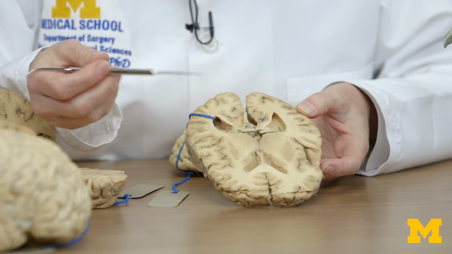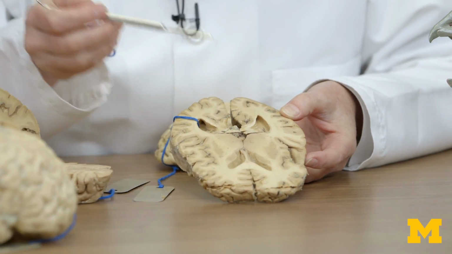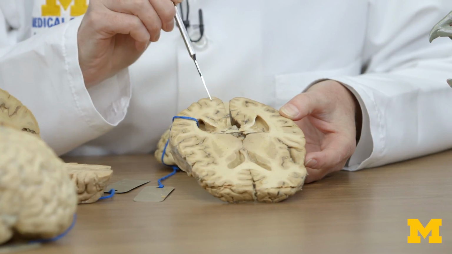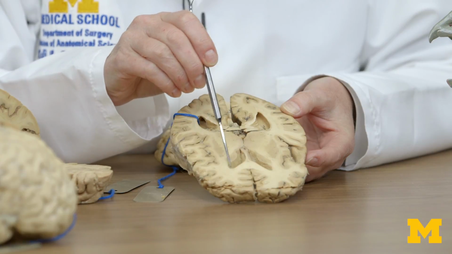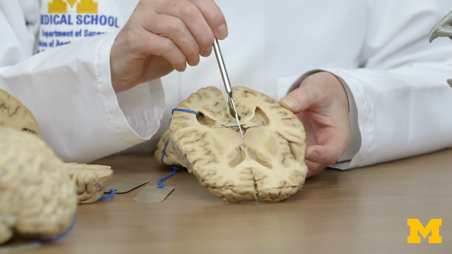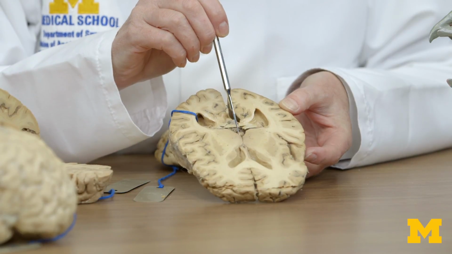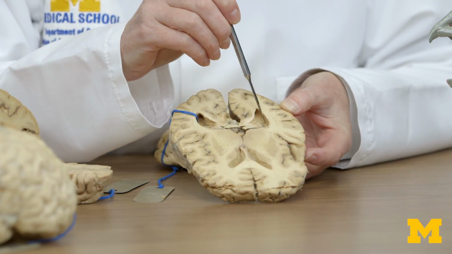in this section. This is a horizontal section of the brain. This is the front, this is the back, and here again is that anterior horn of the lateral ventricle. This area is the third ventricle, and here is the posterior horn of the lateral ventricle.